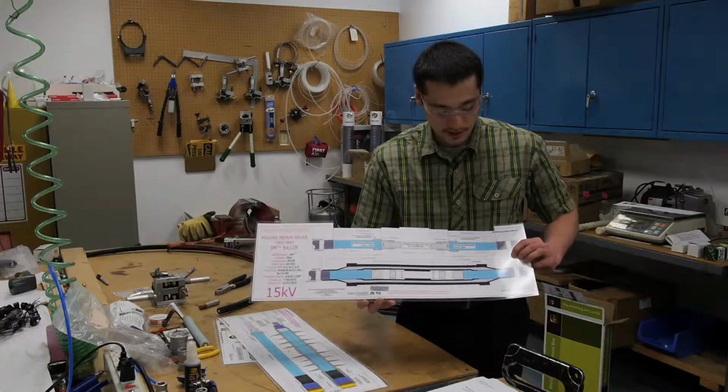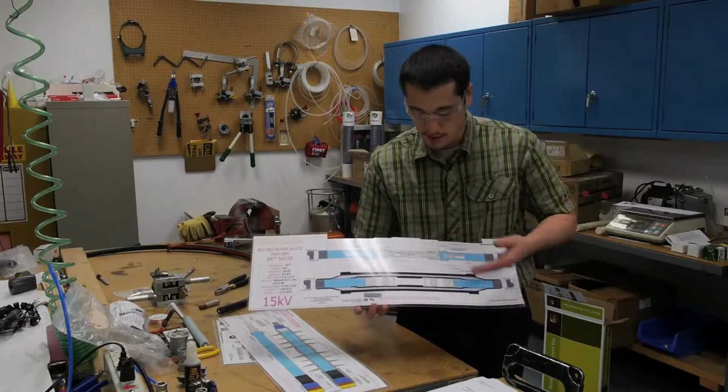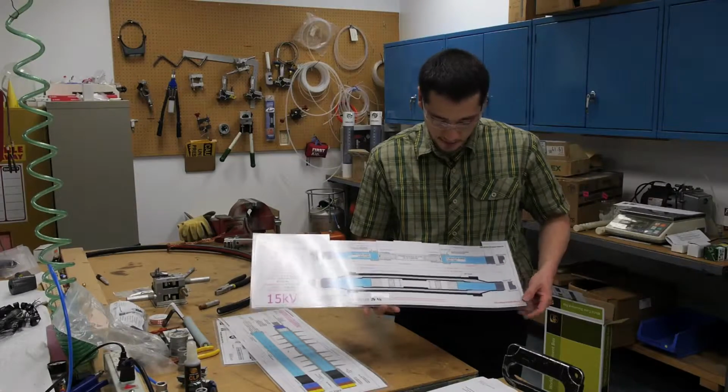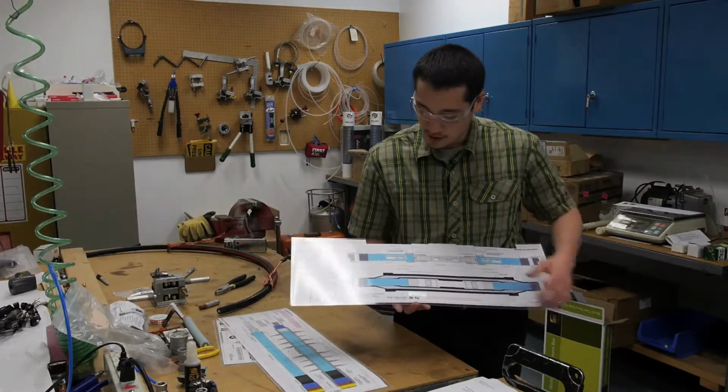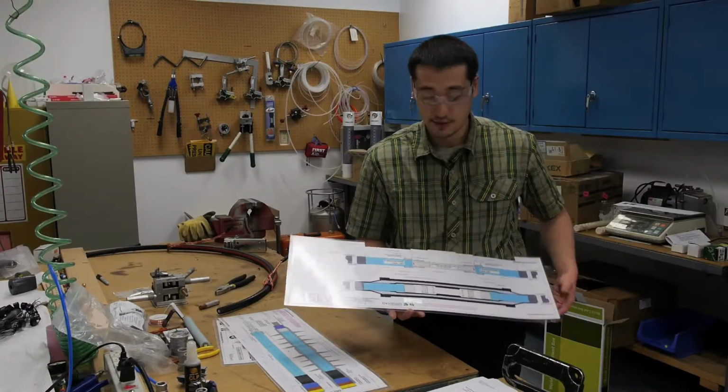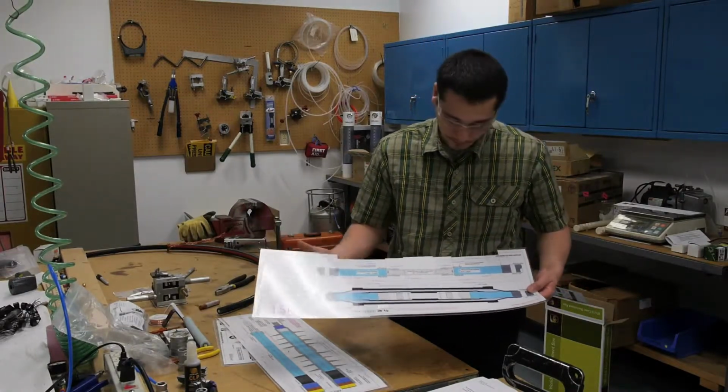On the template itself, it calls out dimensions for the cutbacks, as well as other key components such as tool stop positioning, as well as marking tape positioning to use for quality checking.